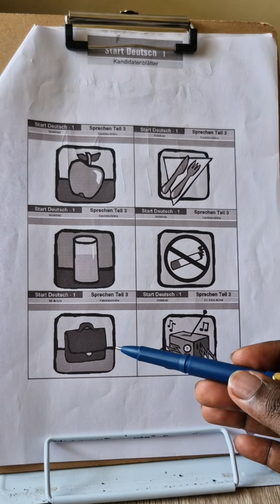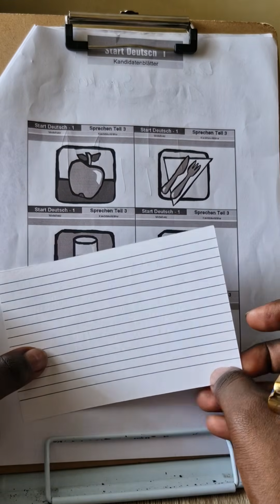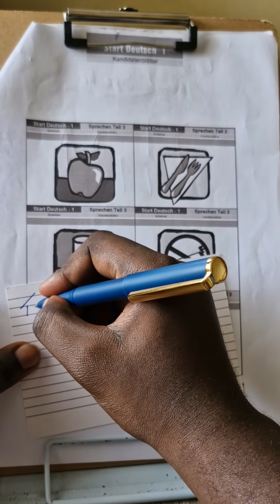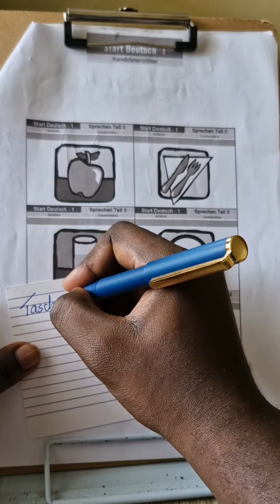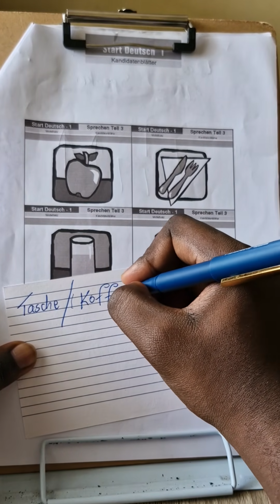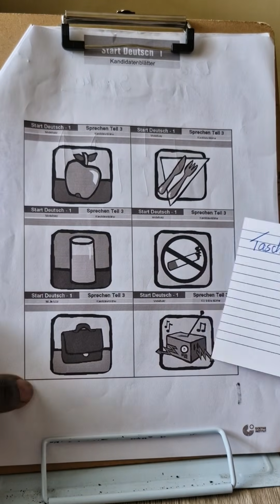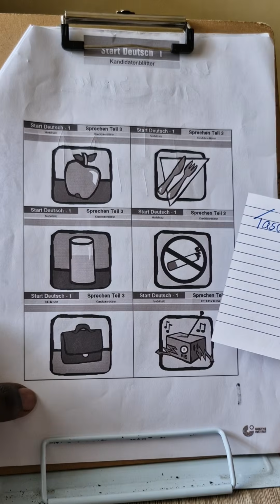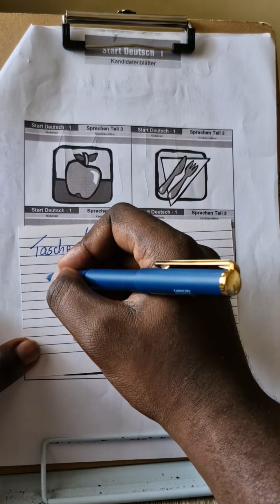How about this one? Now that one is simply a bag, which we now call Tasche. Now you could also decide to use Koffer, which also means suitcase, etc. That's going to be a suitcase, right? And then this other one here is a radio.